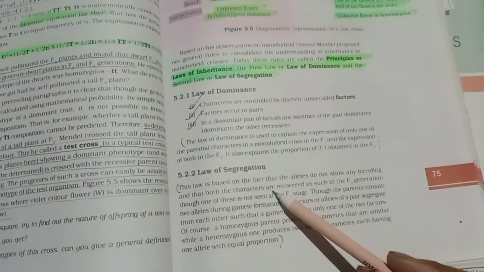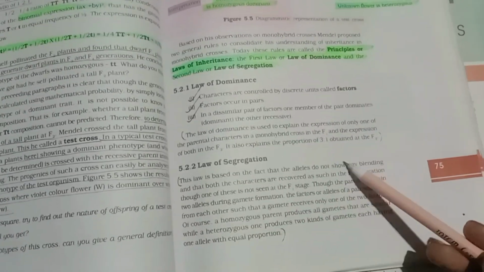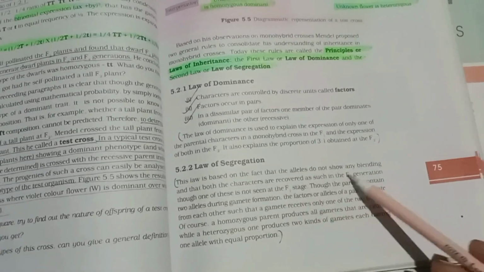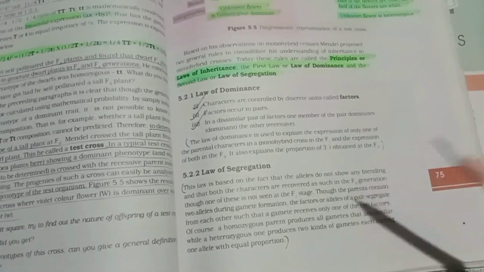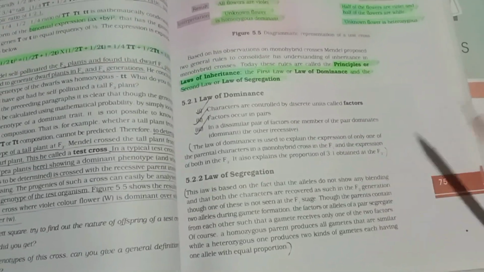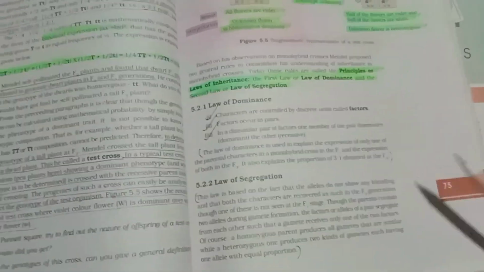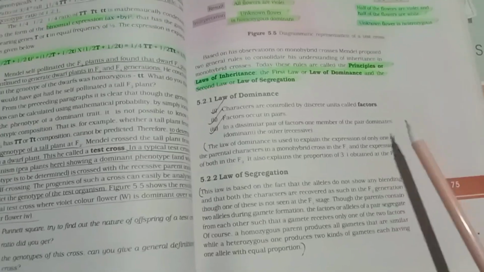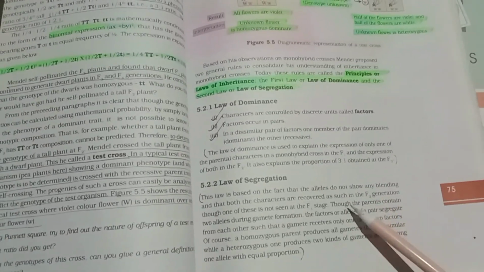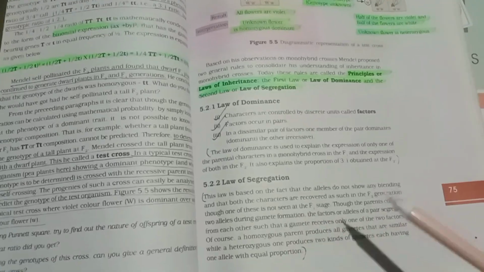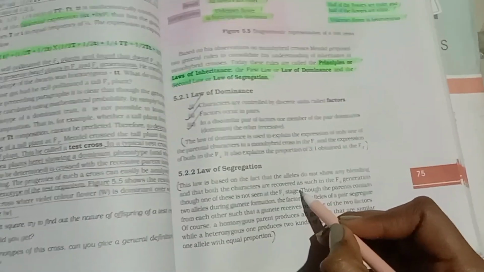And that's why both the characters are recovered in F2 generation. वो जो F2 generation पे हम पेरेंटल जो कैरेक्टर था प्योर टॉल प्योर ड्वार्फ वो वाला भी वापस आ रहा है और जो डोमिनेंट शो कर रहा है उसके वजह से वो जो हेट्रोजाइगस है कैपिटल टी स्मॉल टी वो भी शो कर रहा है. So from that point you can use it as the law of segregation.